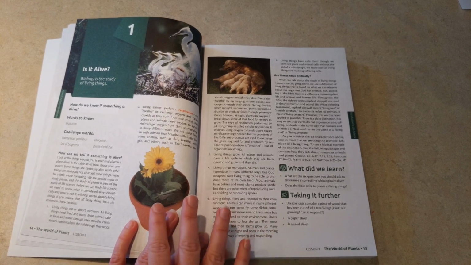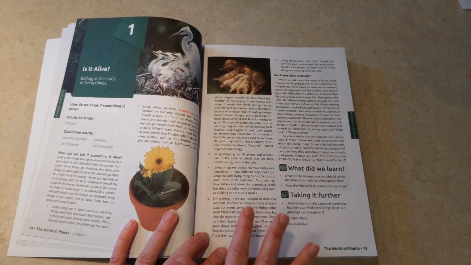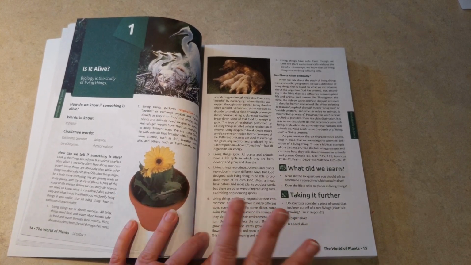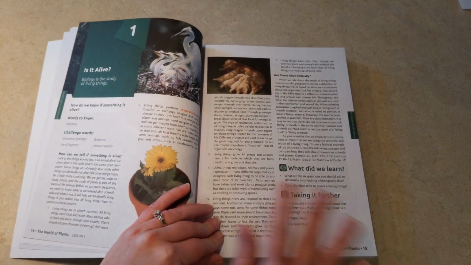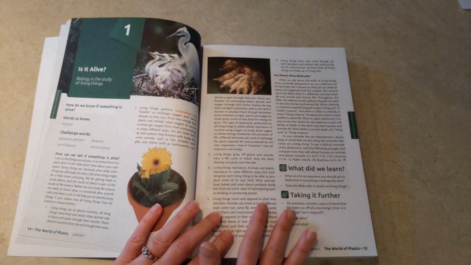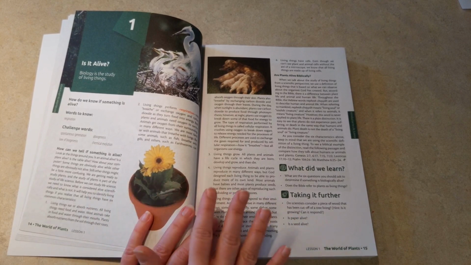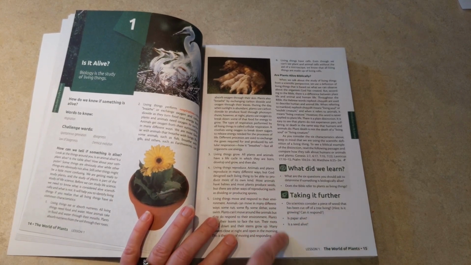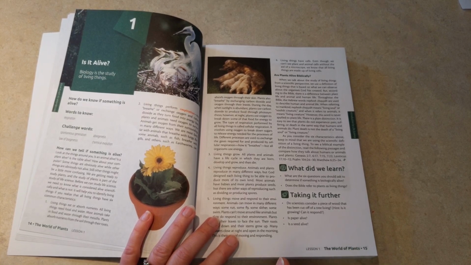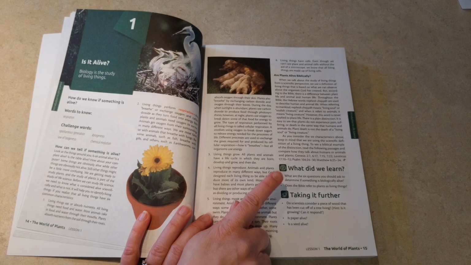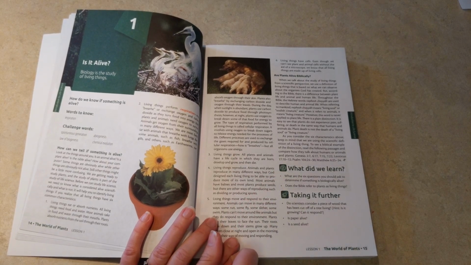So I'm going to do some co-reading with him some days and highlighting, and then I will do some summarizing and direct teaching other days. After we do the reading through of the lesson, whichever way we do it, we will do these things orally. Now, I may not always do the taking it further. I'll kind of gauge where we are and see how wiggly my little guy is, but we will definitely do the what did we learn.